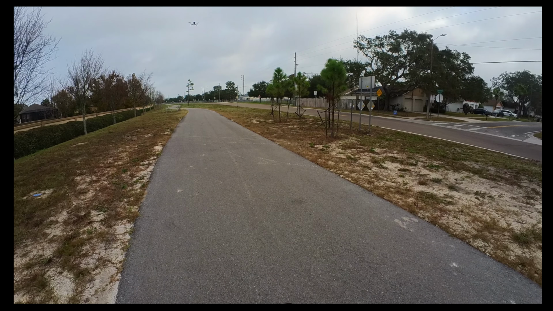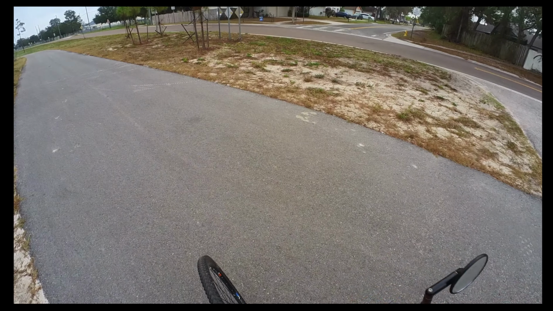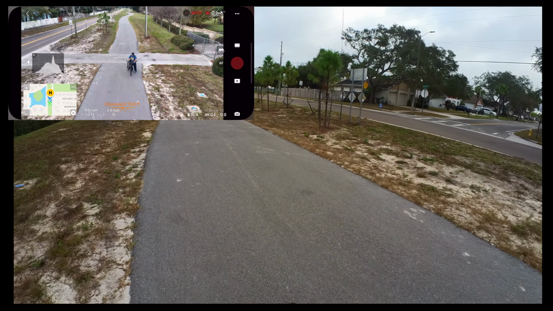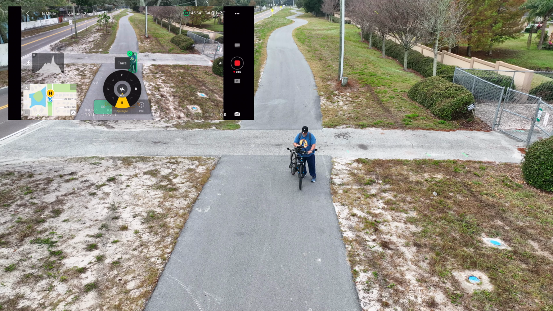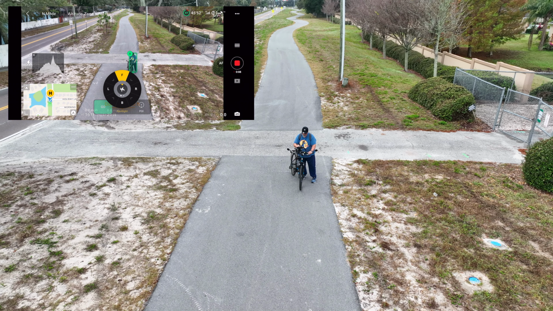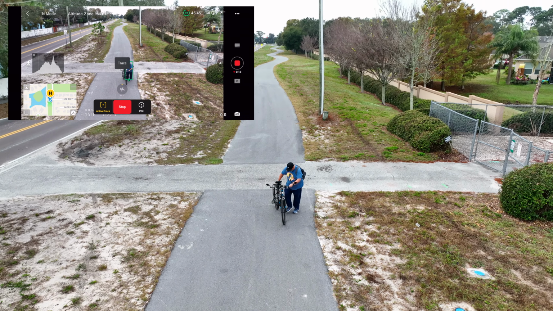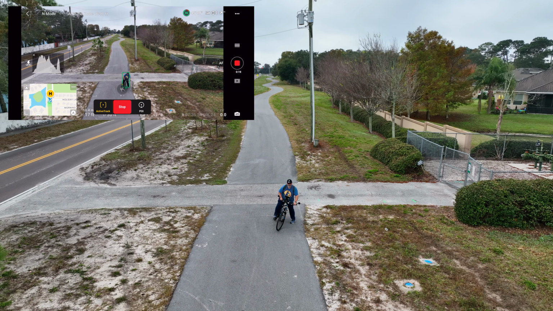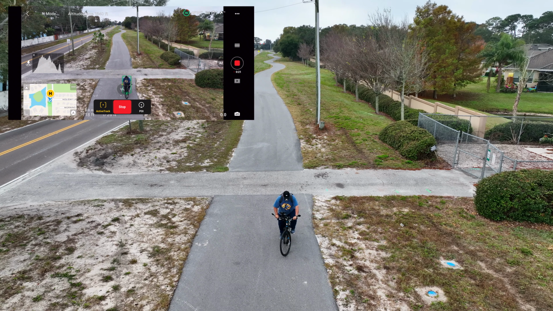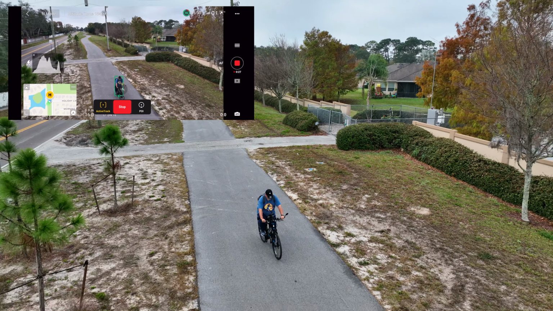So let's see if I can adjust the height on this, as I read in the manual. Okay, I initiated pedaling here because I wanted to change the height after I started.